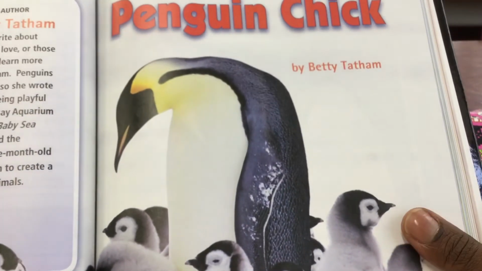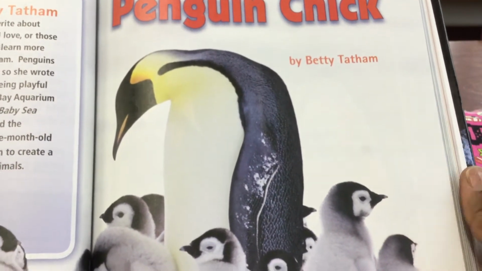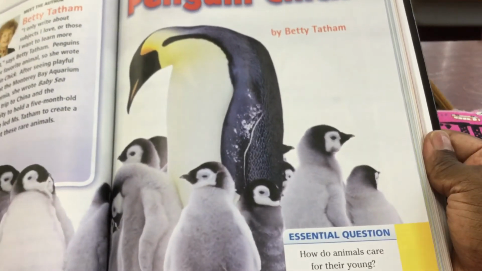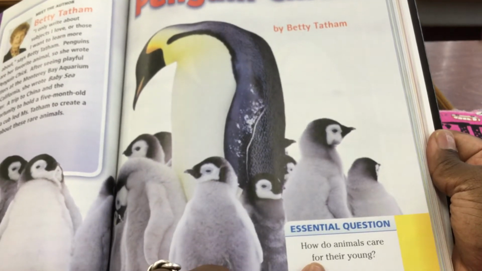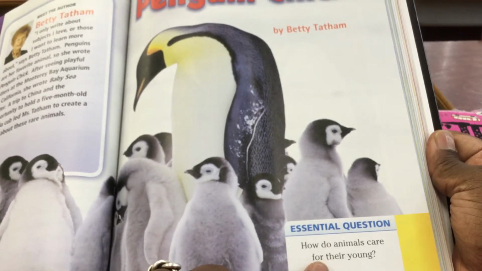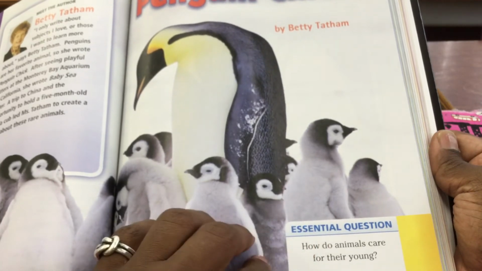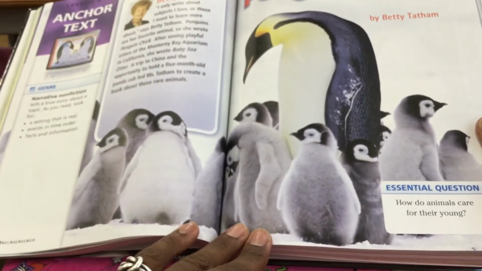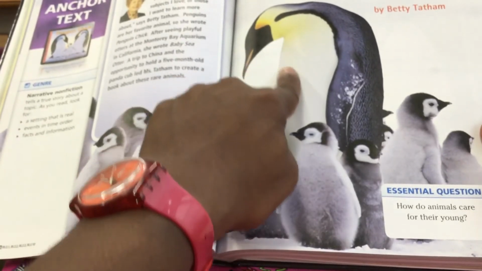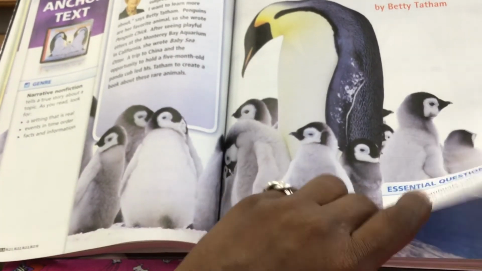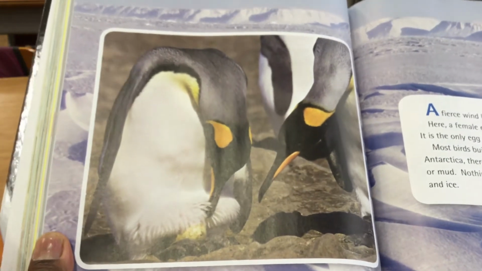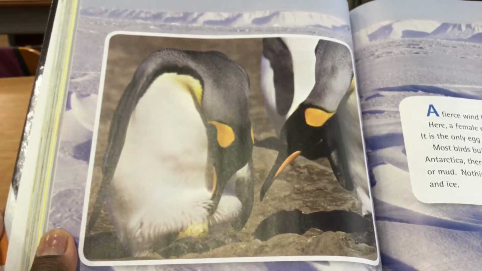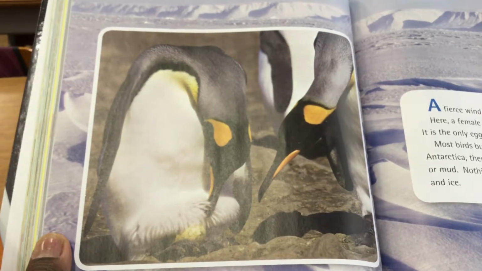And now let's begin Penguin Chick by Betty Tatham. We want to pay attention to our essential question that says, how do animals care for their young? Let's think about this as we read the story. Penguins are such beautiful birds, aren't they? Here's page 212. Look at this picture. The penguins are gorgeous. What do you think they are doing in this picture?